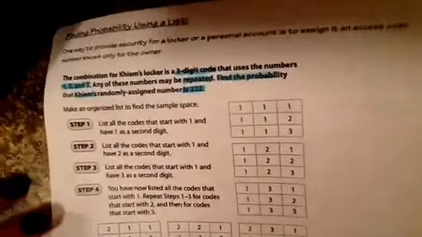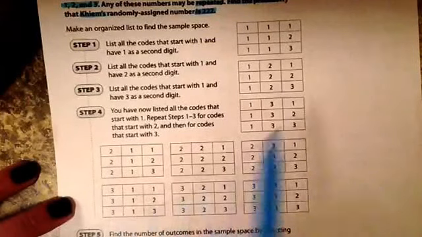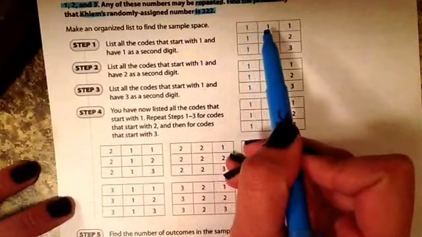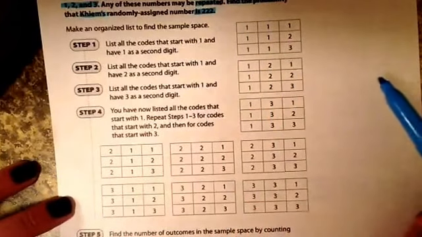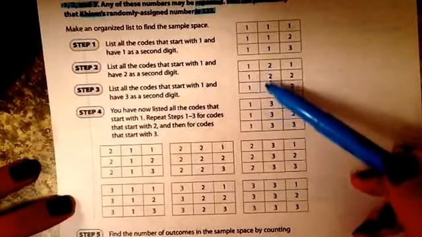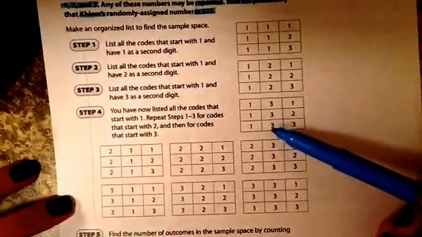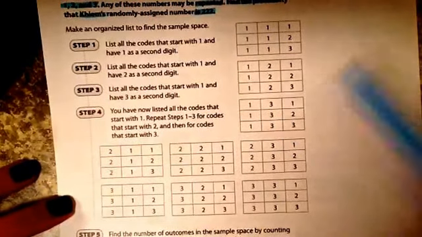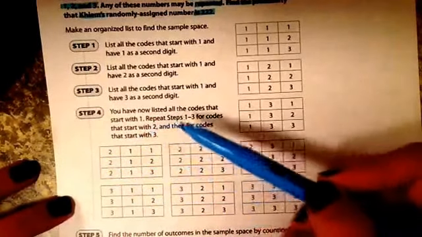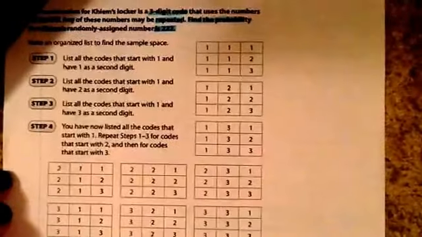So they walk us through as they tell us in step 1, list all the codes that start with 1 and have 1 as the second digit. So they listed all the possibilities with 1 as the first and the second digit. Then they used all the codes that start with 1 and have 2 as a second digit. And then they started with 1 that have 3 as a second digit. And then they repeated that same process, but for starting with 2. And you can see that then they did it with the 3.